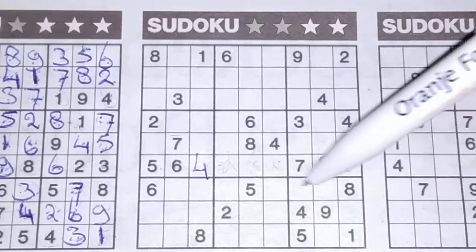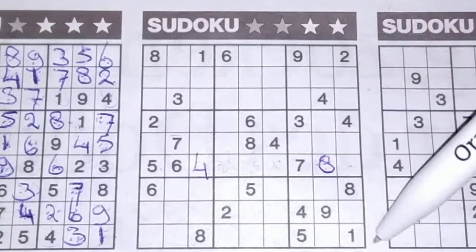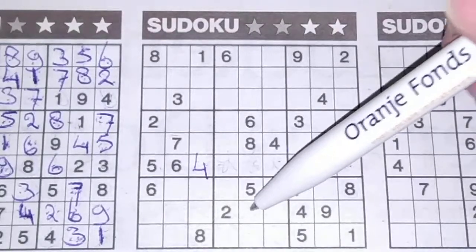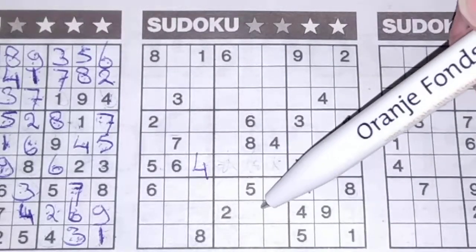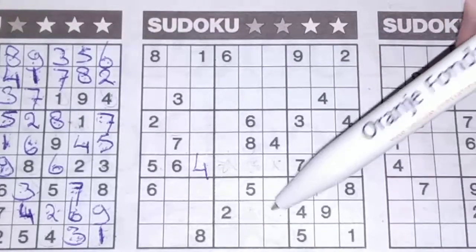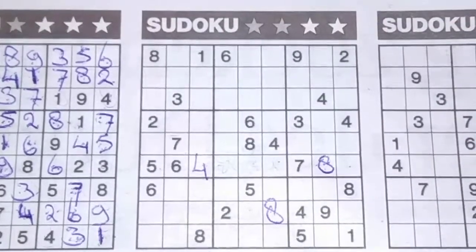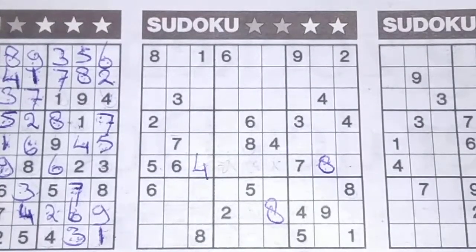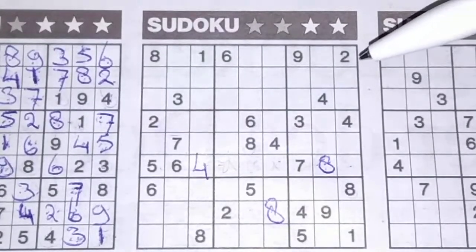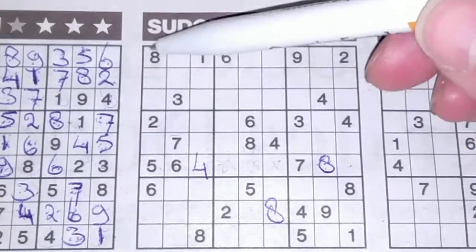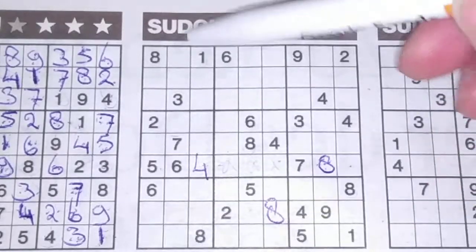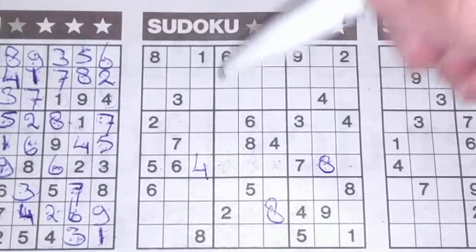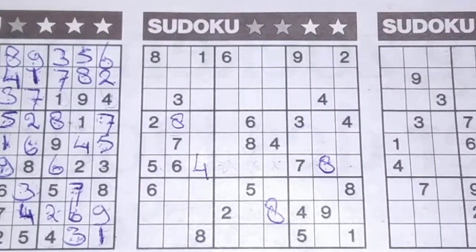Then 8 in this row, 8 in the last row. So in the row between, the only 2 places for an 8 should be here or there, but I see here an 8, no 8 there, 8 should be here. And then we go to this number, 8 in this column, 8 in the third column. So in the second column, the only place for the 8 should be here. Then I cannot continue with the 8. Need to wait.